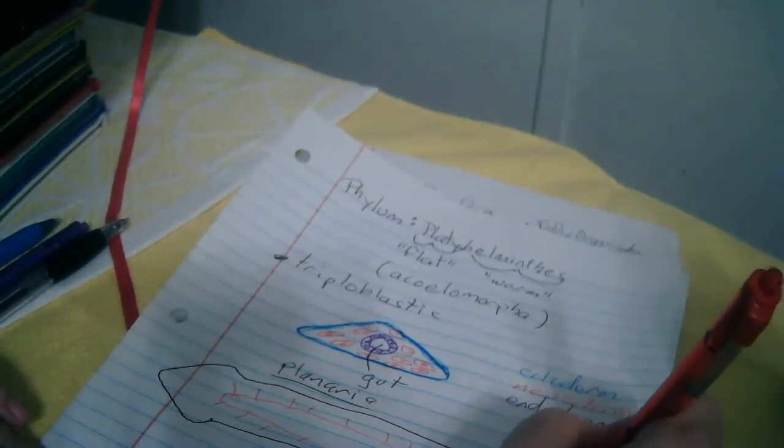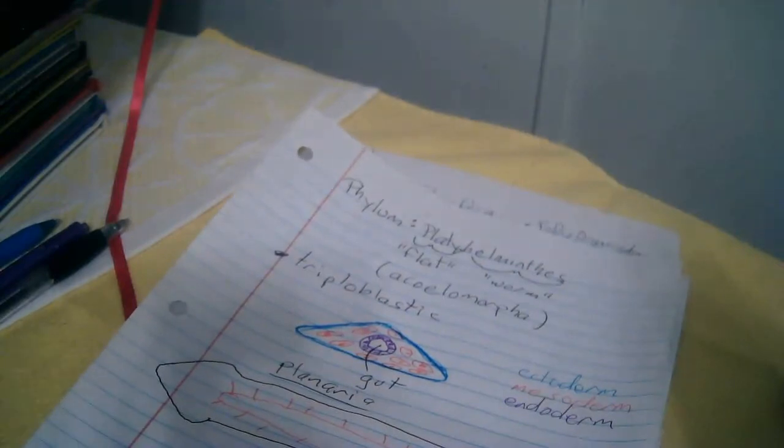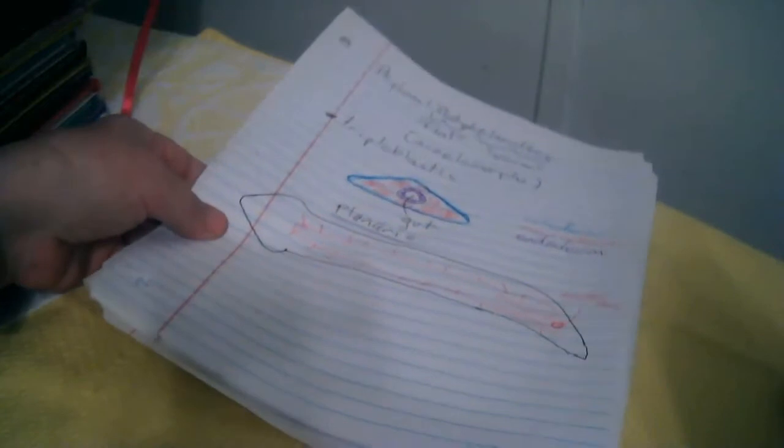This one in the middle has the opening for the mouth and the anus. So again, just like the cnidaria, the flatworms have an incomplete digestive system.